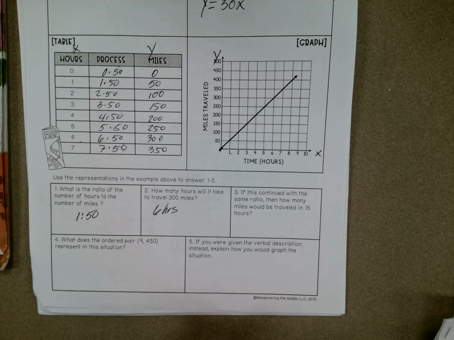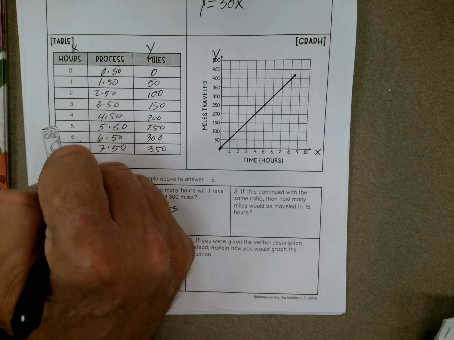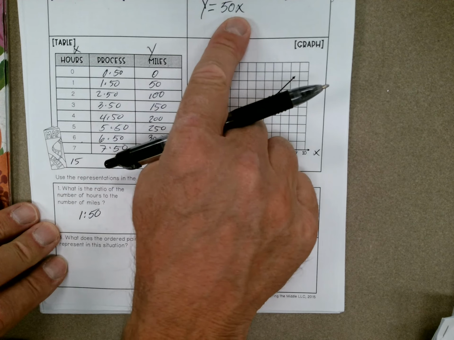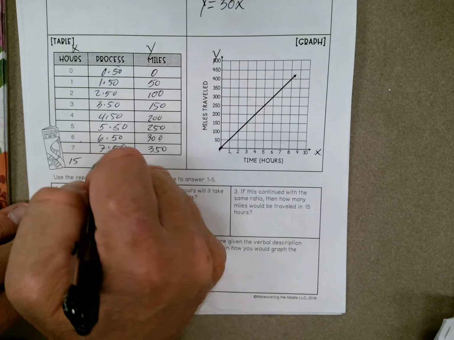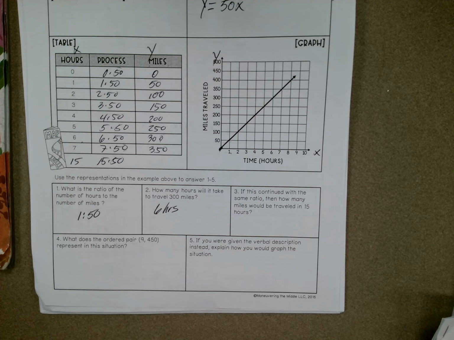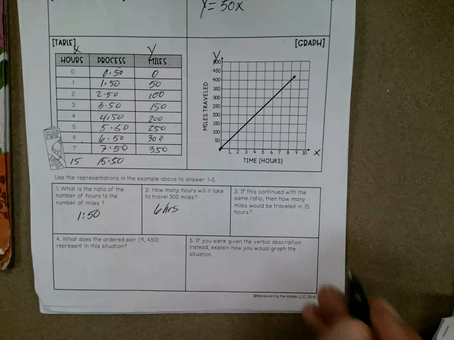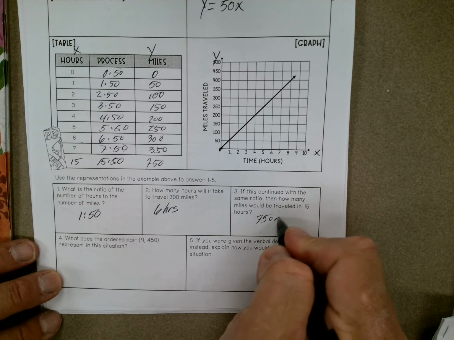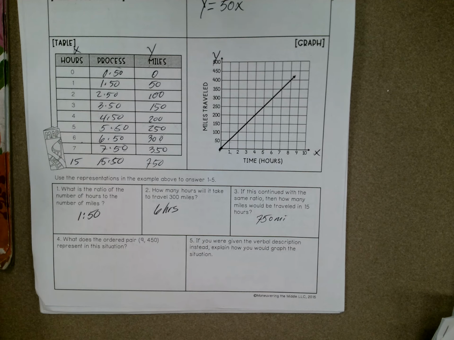Number 3, if this continued with the same ratio, then how many miles would be traveled in 15 hours? Well, it would just be 15 times 50, right? That's something you may need a calculator for. You may not. I guess it's how you feel that day. But anyway, 15 times 50 is 750, right? 750 miles. Okay, let's move on.